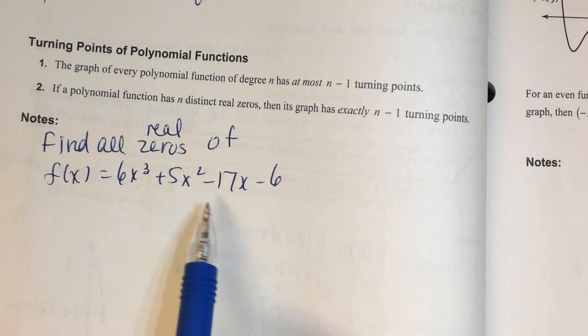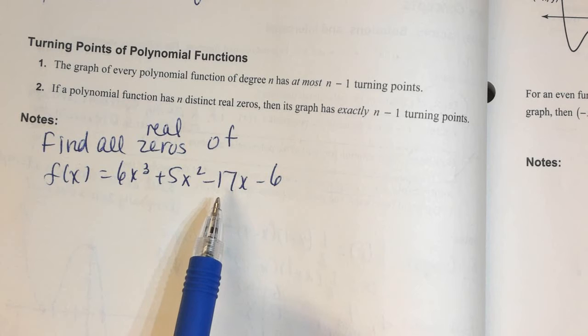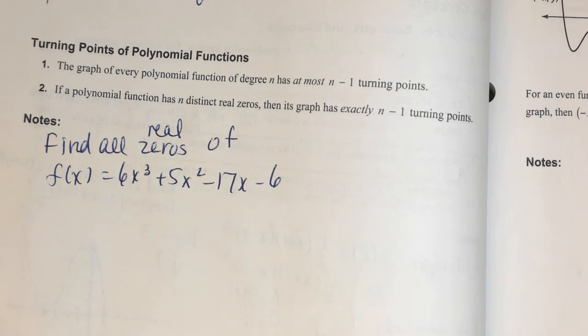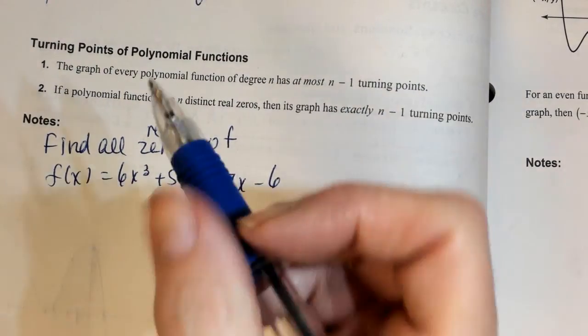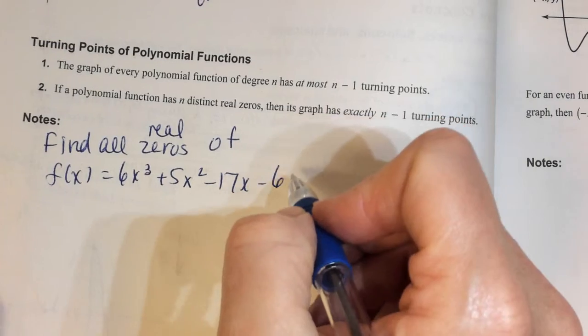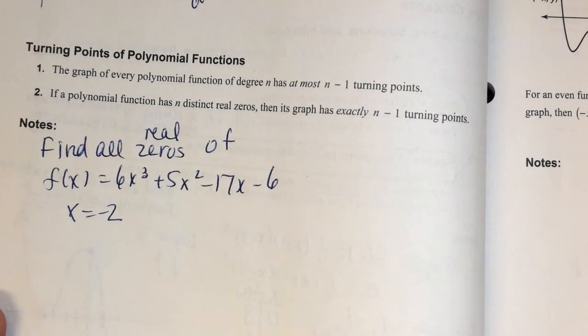Do you remember how we can find that first 0? This is just like what you did last night for homework. Look at it on the calculator, right? So if I looked at this on the calculator, we're going to pretend we already looked at it, we find that x equals -2 is one of our zeros.